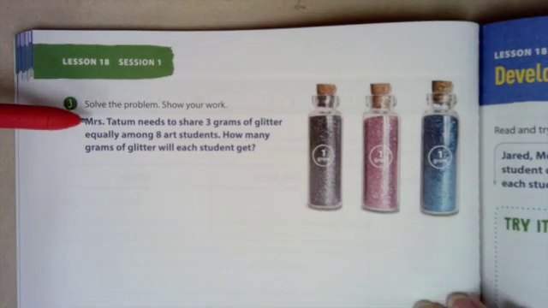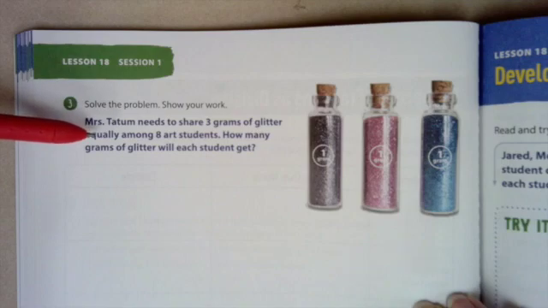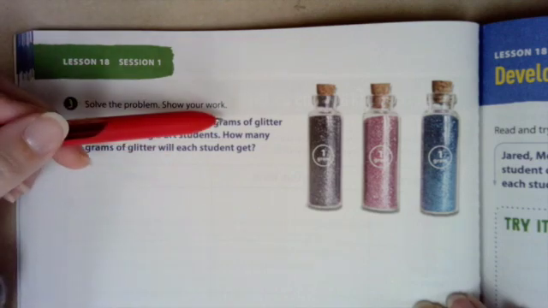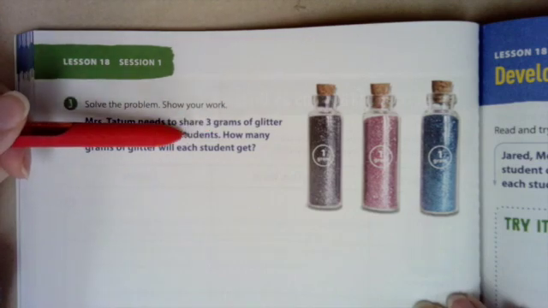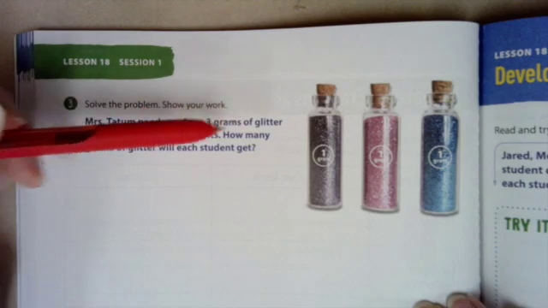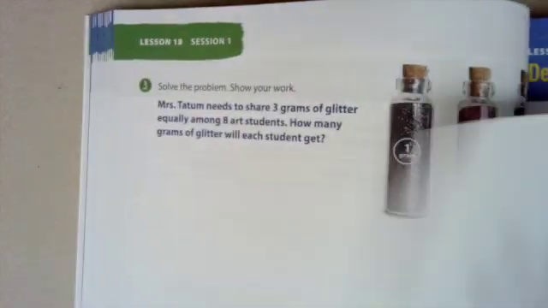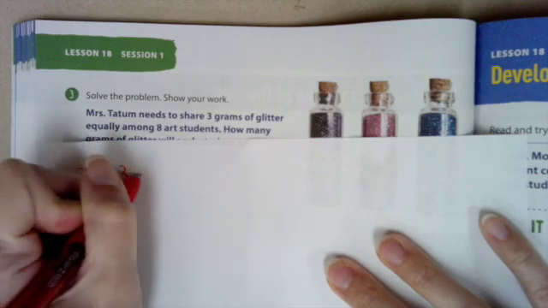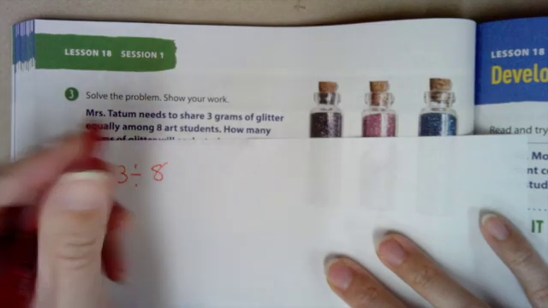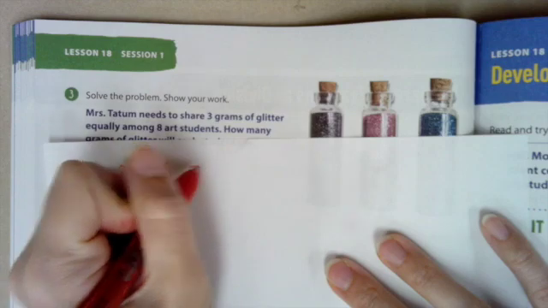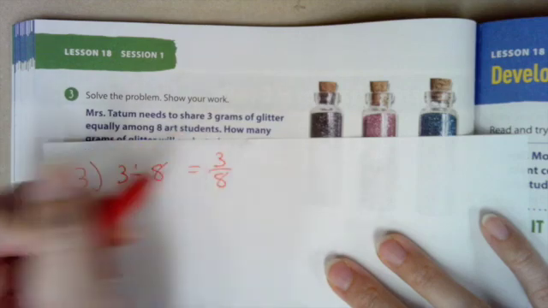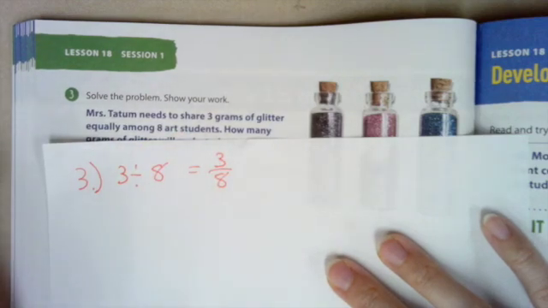Miss Tatum needs to share 3 grams of glitter equally among 8 art students. How many grams of glitter will each student get? You have to ask yourself, are we sharing the glitter or the students? We're sharing the glitter with the students, so glitter comes first. So the first one is going to be 3 divided by 8, which is the same thing as 3/8. 3 divided by 8 is just simply 3/8.